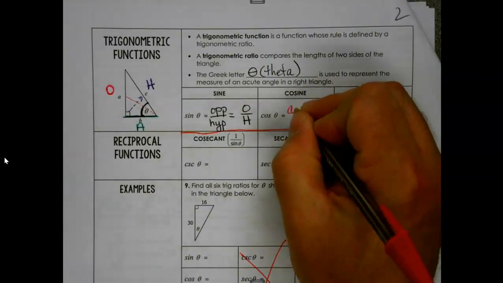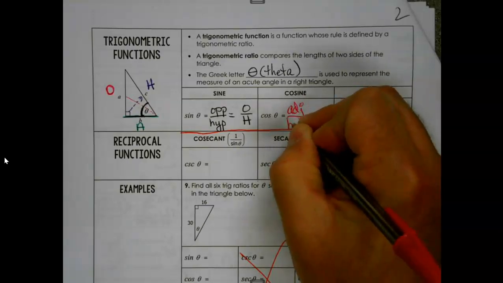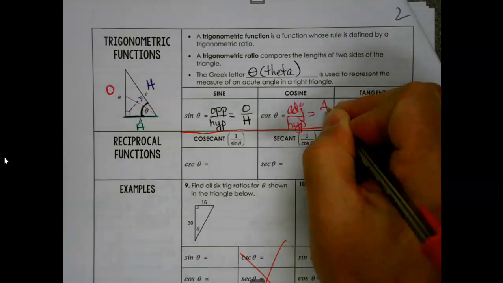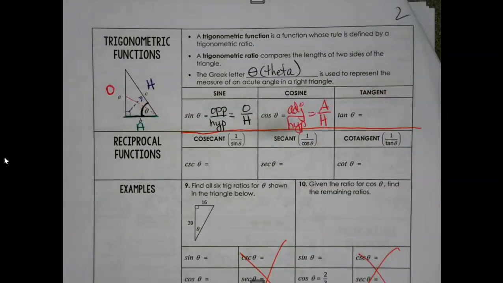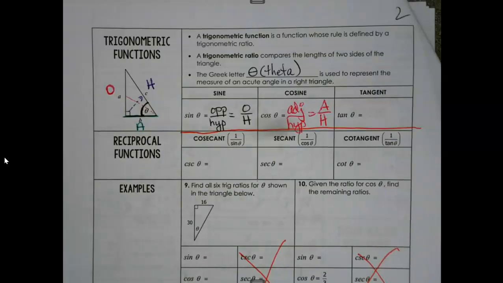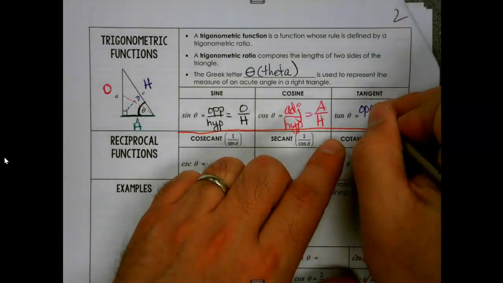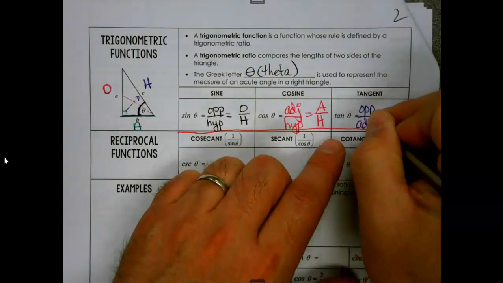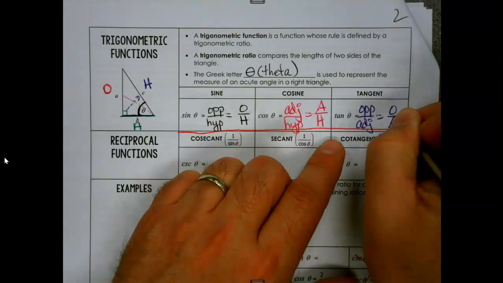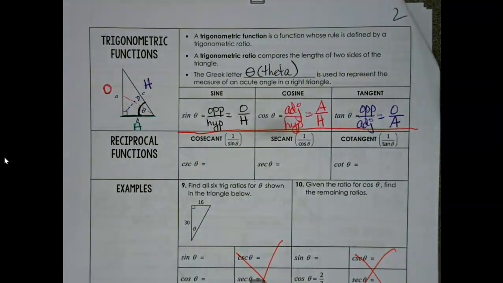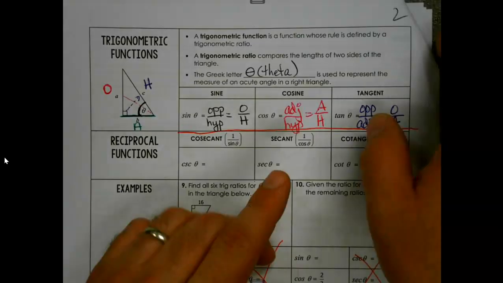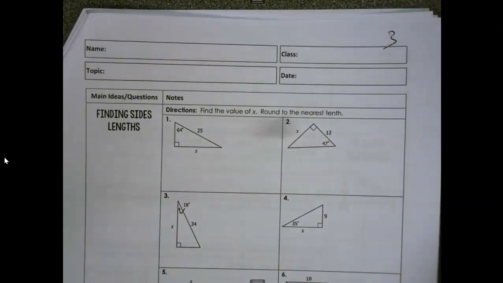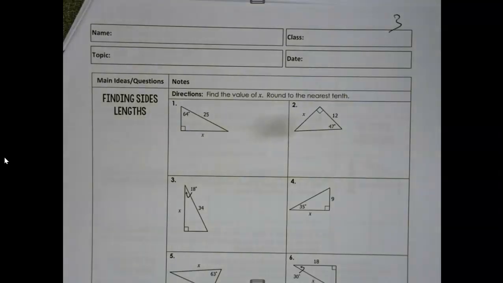Cosine is adjacent over hypotenuse, or A over H. And tangent is opposite over adjacent, the only one that doesn't use the hypotenuse. Those are the only 3 that we are going to be dealing with. That's good. I'm glad this stuck. So now, we're going to use those 3 things to deal with sides and angles.